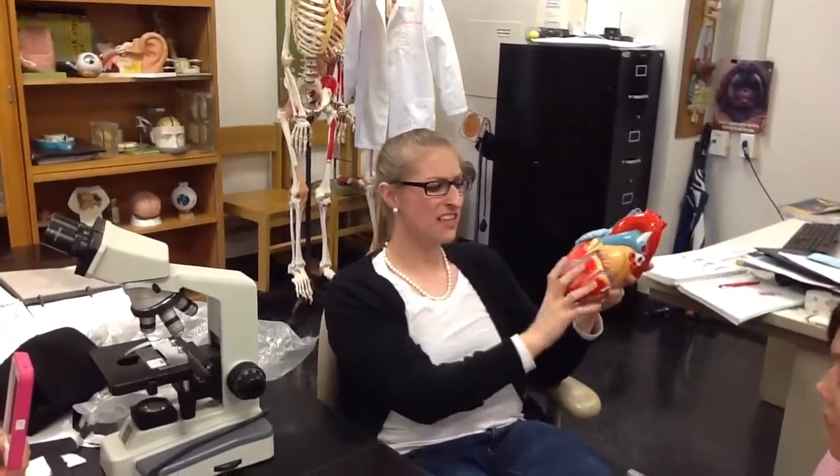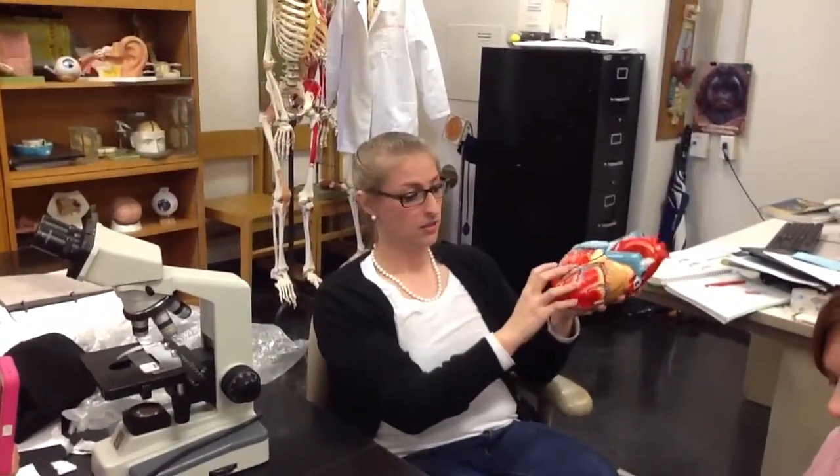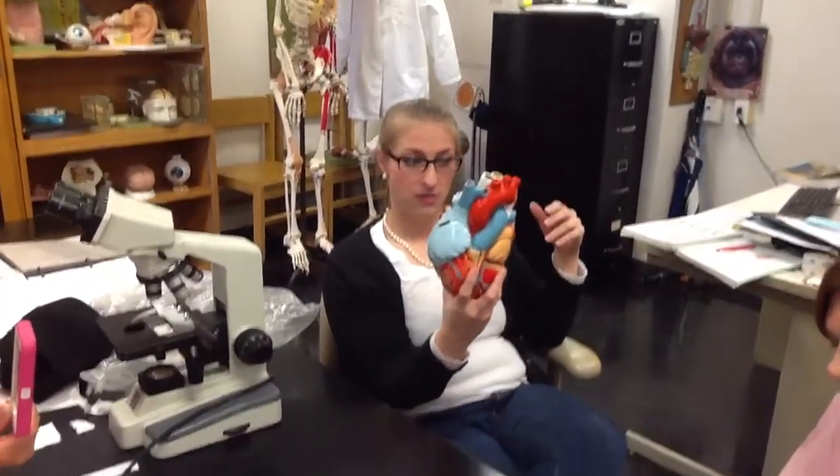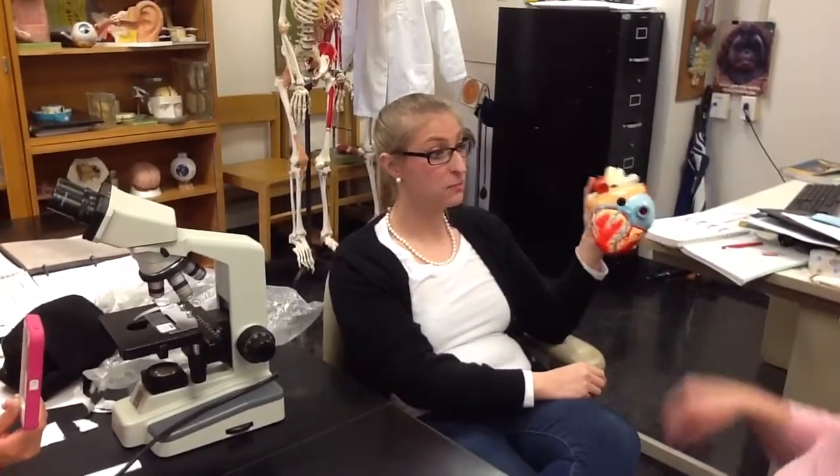Now, I think those are the only ones I had you guys know. I don't think I asked circumflex or anything. But I want to make sure you know the front and the back. Any questions on that? What was that called again? The T thing? It's the posterior interventricular arteries and veins.